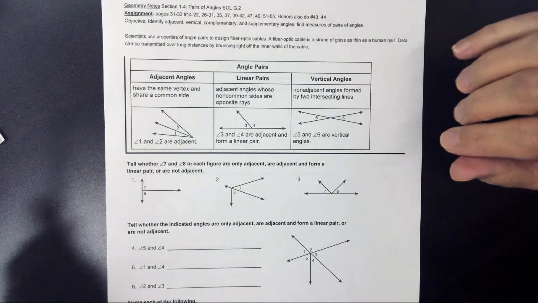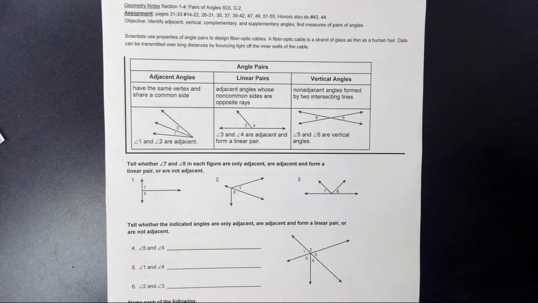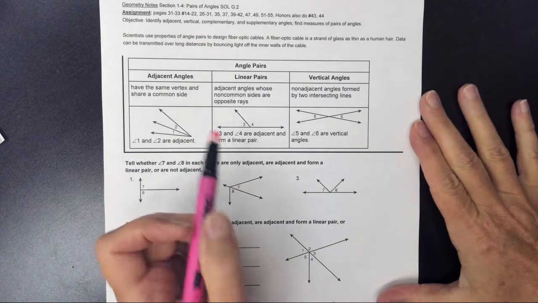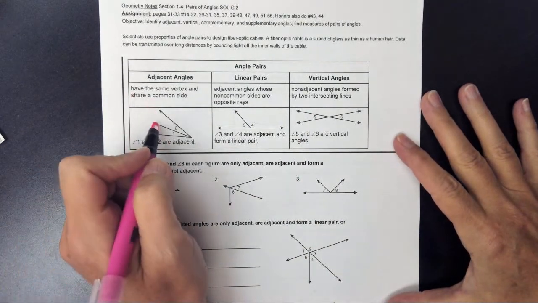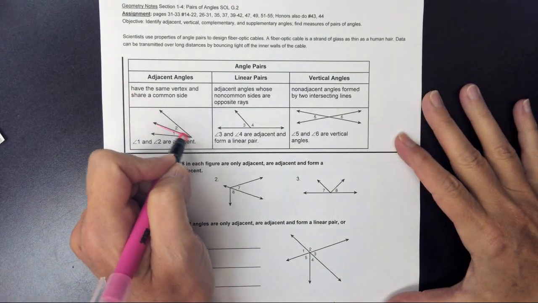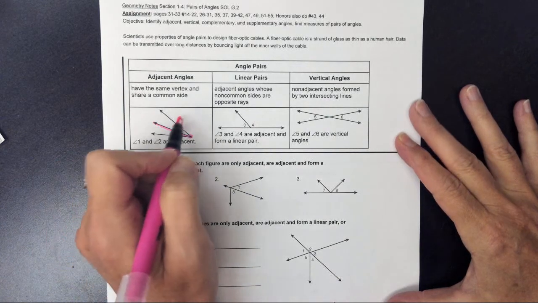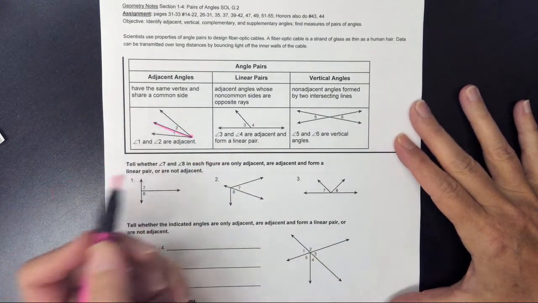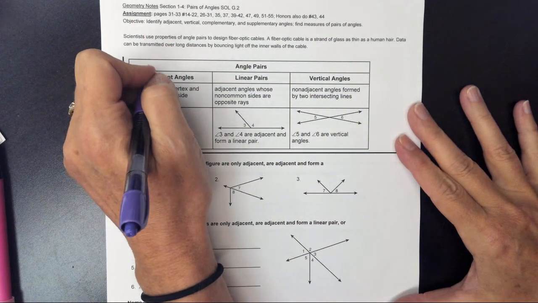In this lesson, we're going to learn about special pairs of angles, for instance, adjacent angles, linear pairs, and vertical angles. Adjacent angles are angles that are next to each other, and they share a common side and a common vertex. They're like neighbors. So think of it that way to help you remember what adjacent means.